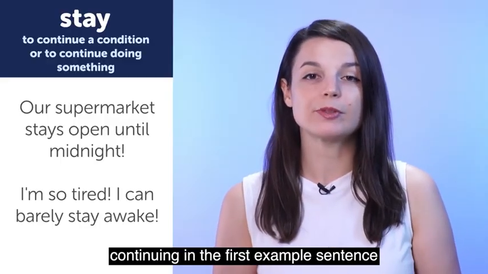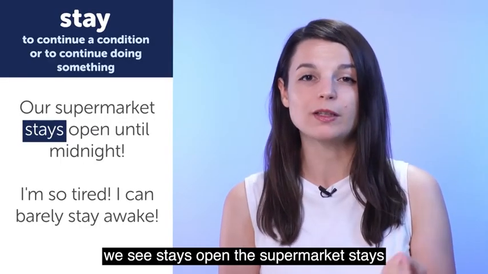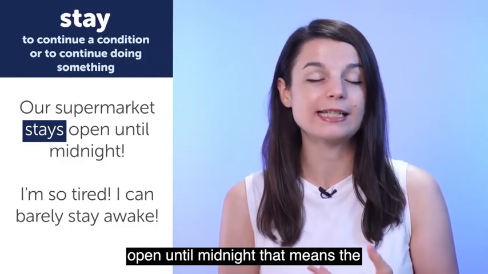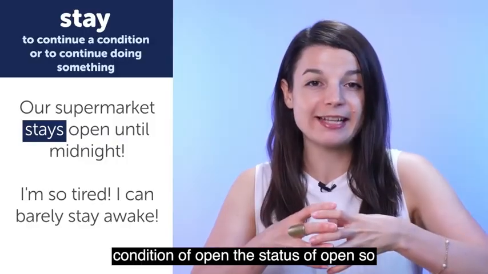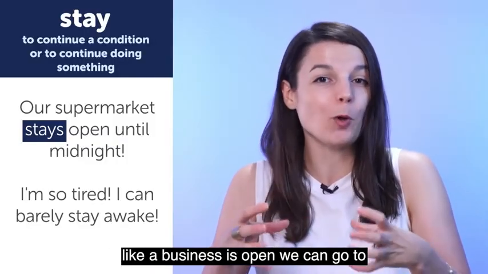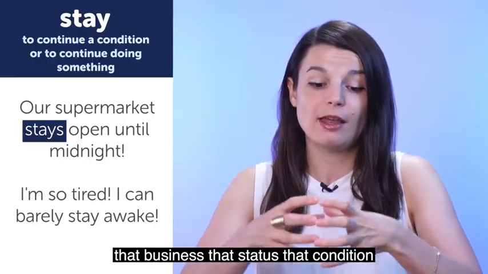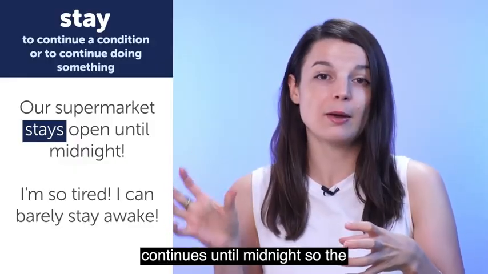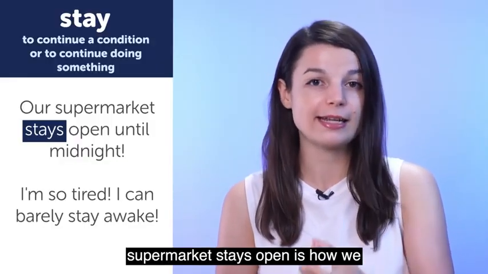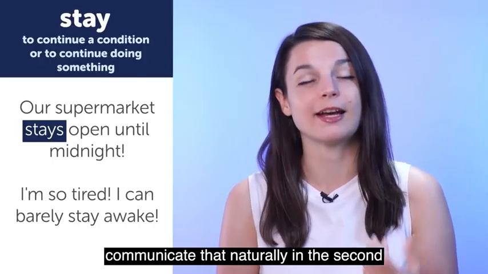In the first example sentence, we see stays open. The supermarket stays open until midnight. That means the condition of open, the status of open. So like a business is open, we can go to that business. That status, that condition, continues until midnight. So the supermarket stays open is how we communicate that naturally.